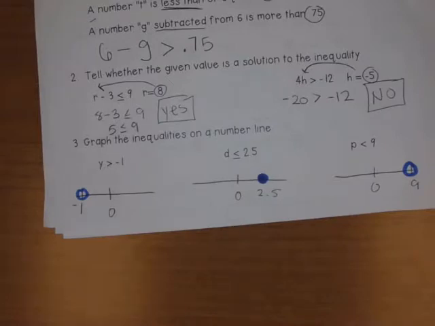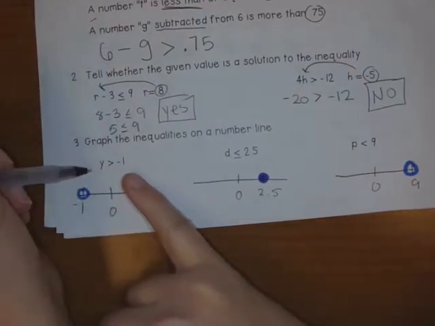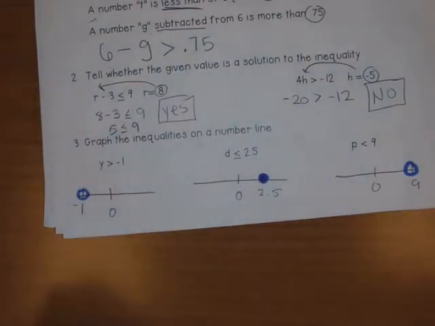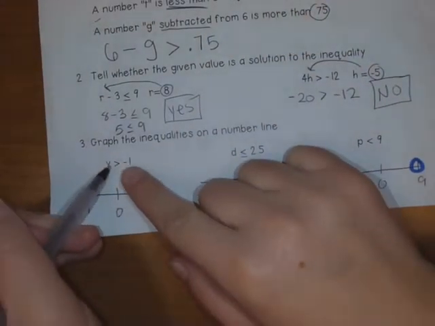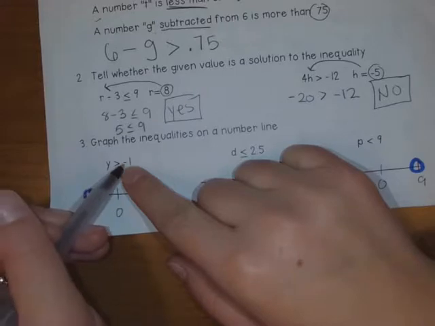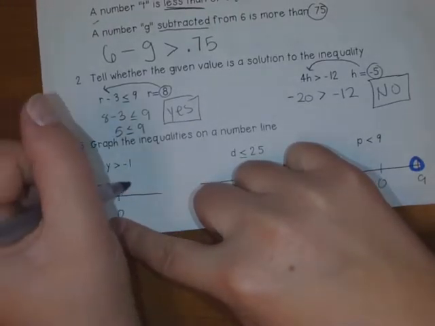Now, what we need to do is look at the number and plug something in for the variable. So let's say 0. Is 0 greater than negative 1? Yes, so it goes towards 0.